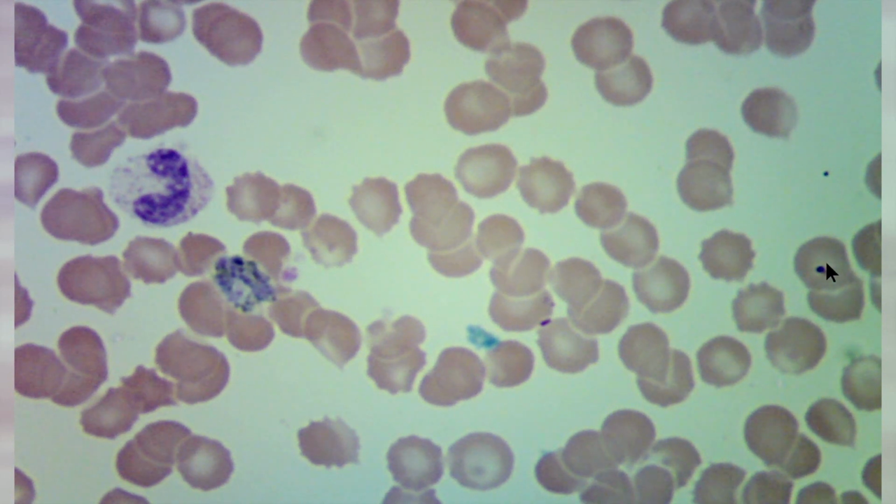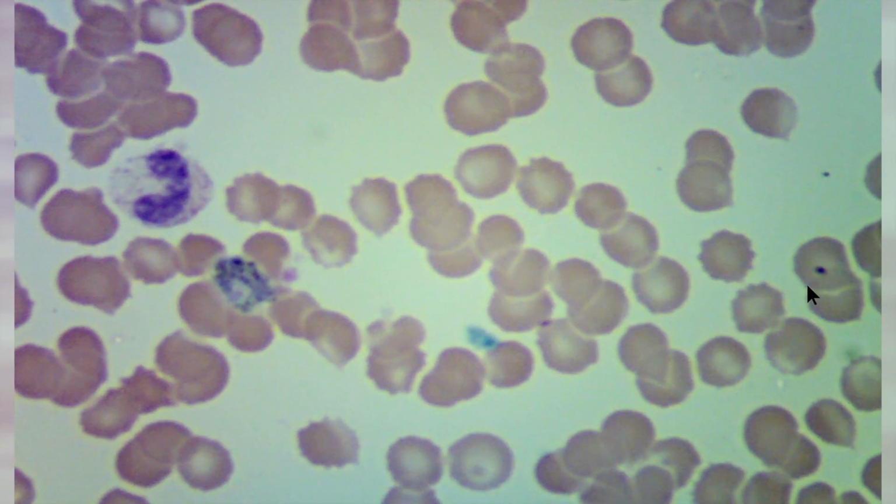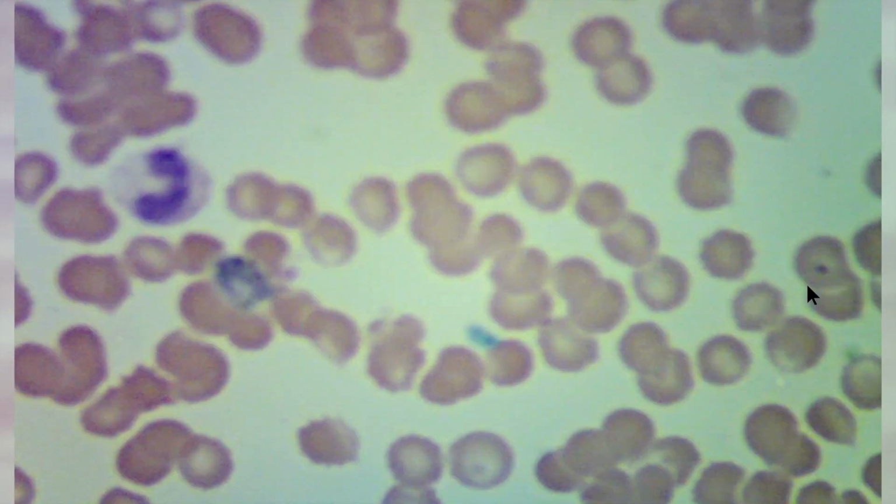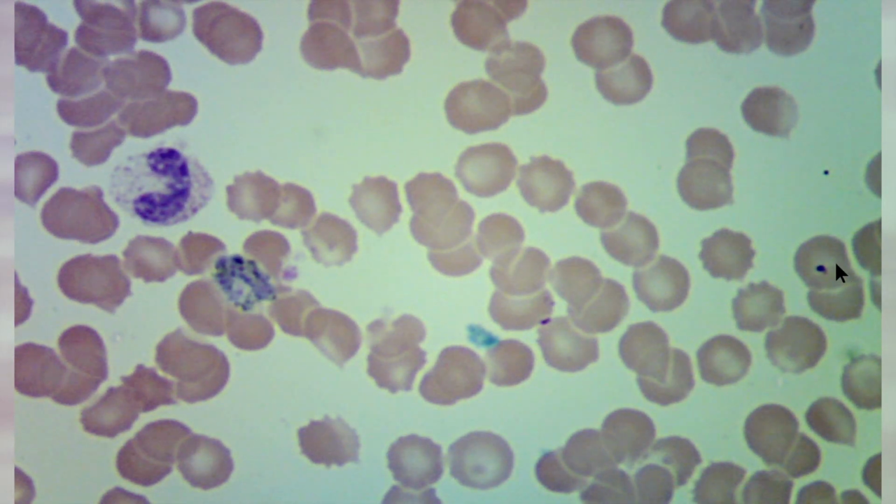This appears to be, if I use that, it appears to be a Howell-Jolly body, which again, people with malaria infection can develop splenomegaly, and perhaps the presence of Howell-Jolly bodies could be indicative of problems and stress on the spleen.